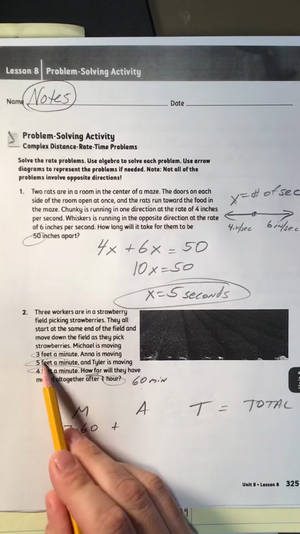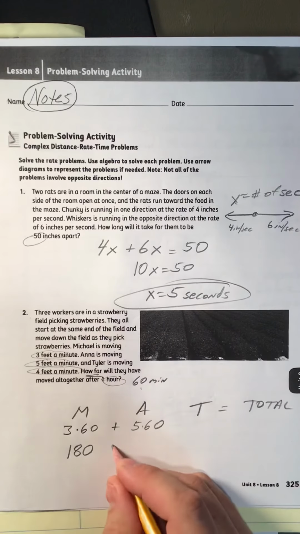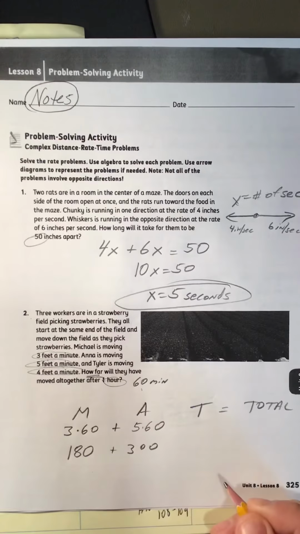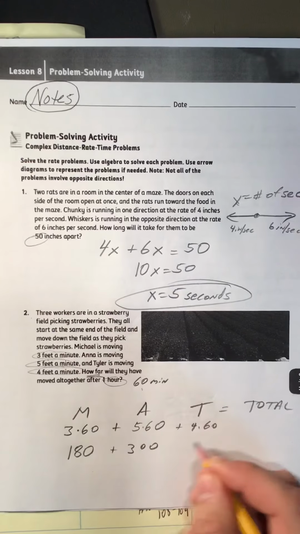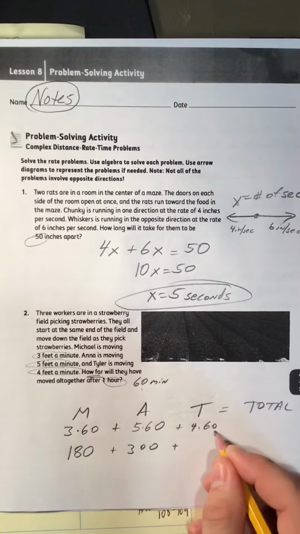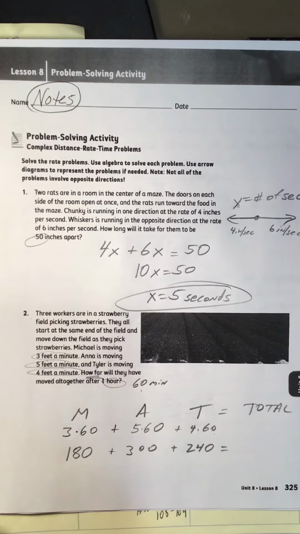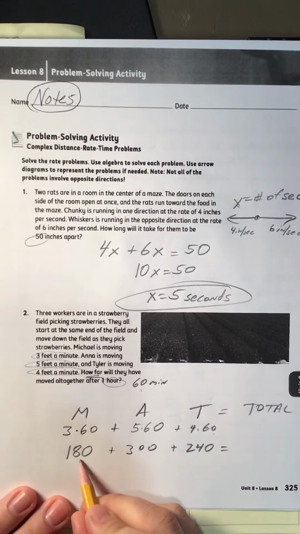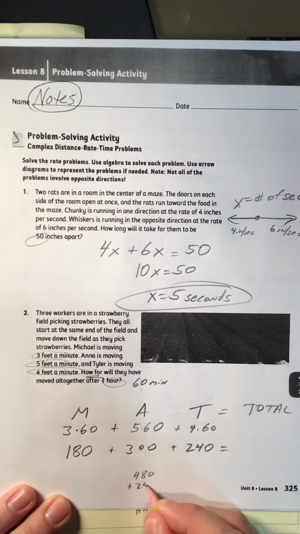Anna, 5 feet a minute, 60 minutes. 5 times 60, Anna moved 300 feet. Tyler moved 4 feet a minute for 60 minutes. 4 times 60 is 240 feet. So I got to figure out the total. 180 plus 300 is 480 plus 240.